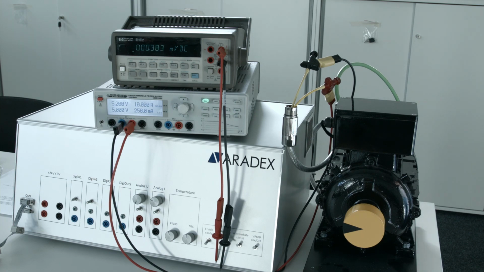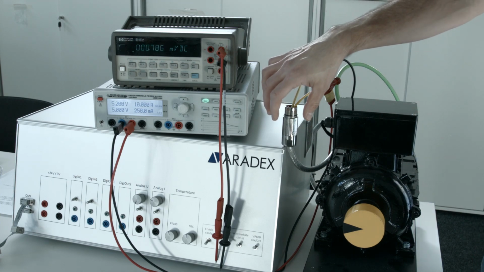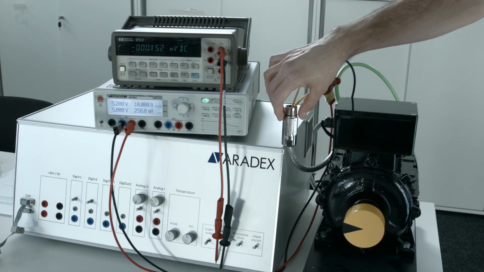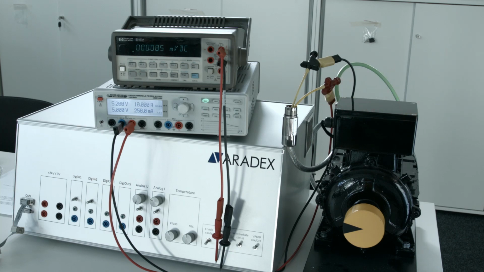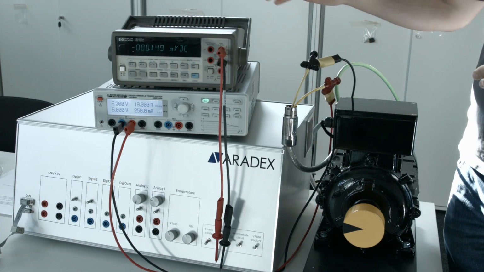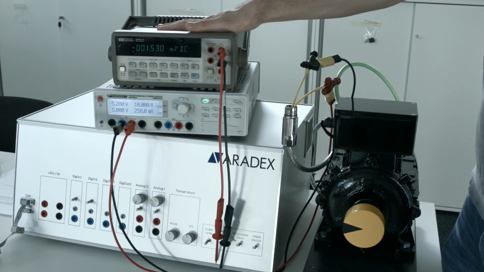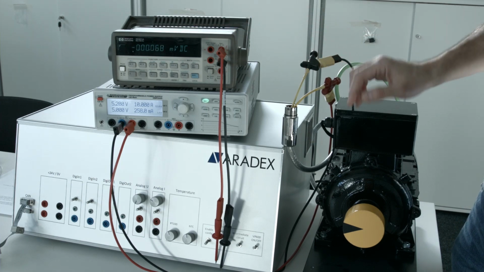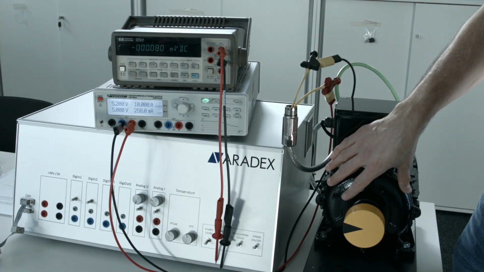So for this, I took off the motor plug here, and we need to measure the starter resistance of the motor manually.